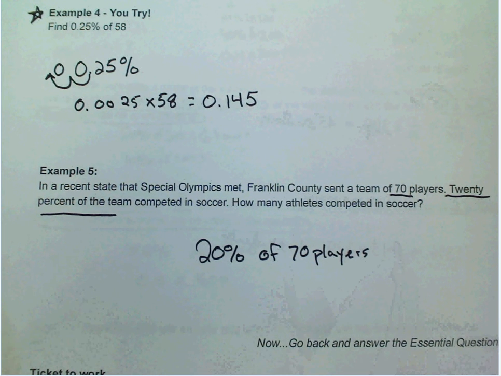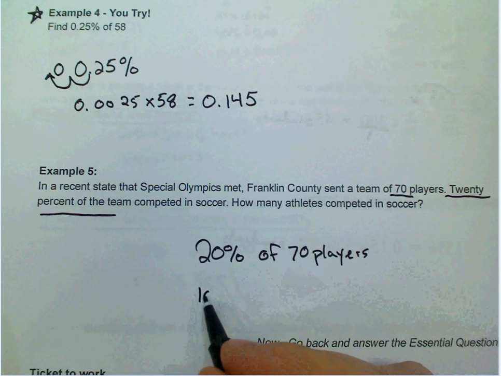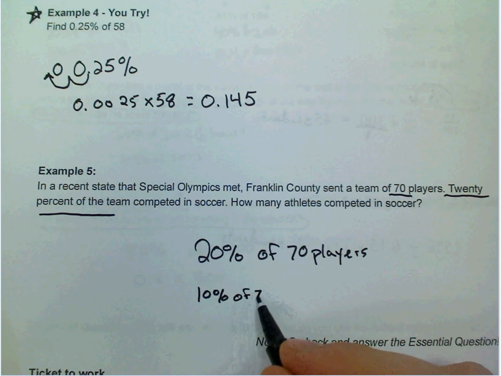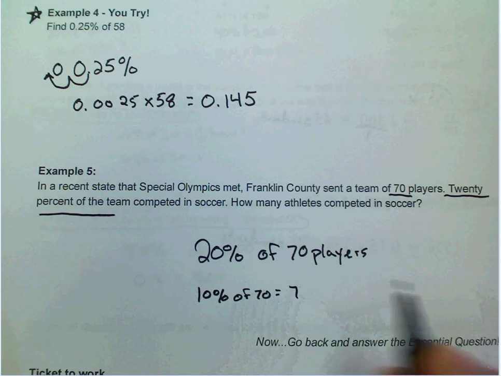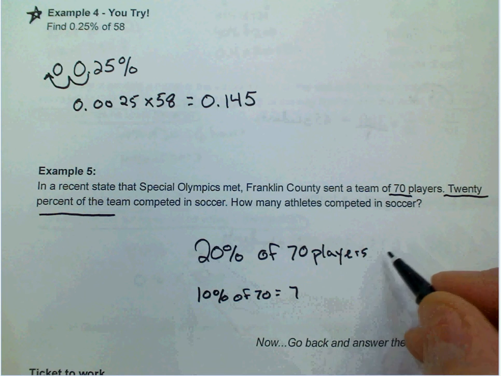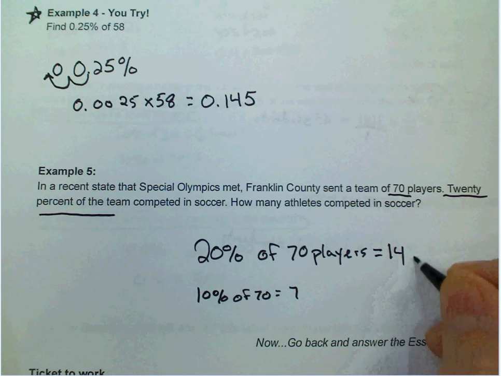It's not like a 21 or 22%. So we can find 10% of 70, which is 7. And if we're going from 10% to 20%, we're multiplying times 2. So 20% of 70 players would be 14 players.